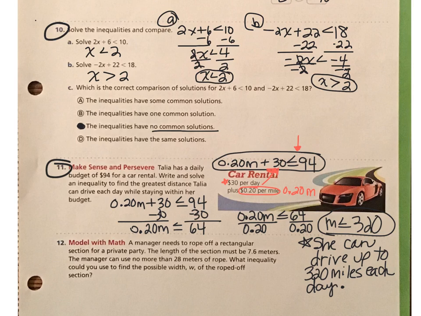As you can see, you've got your steps here to solve it. And finally, over here on the right side, underneath the picture, m has to be less than or equal to 320 miles, which means she can drive up to 320 miles each day. See me if you have any questions. Otherwise, you're ready to get to work.